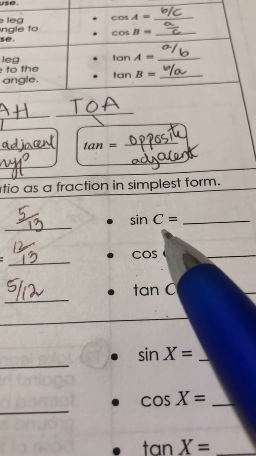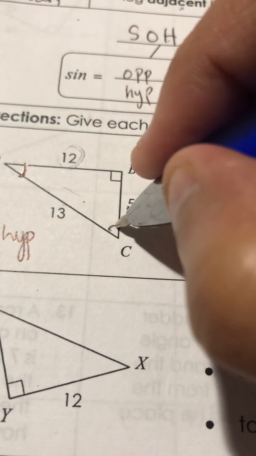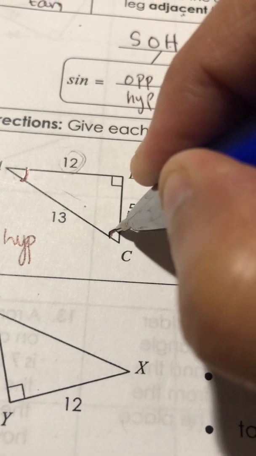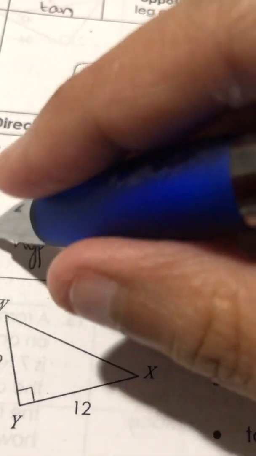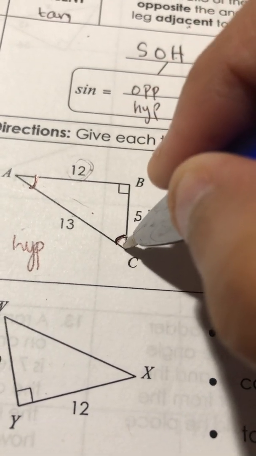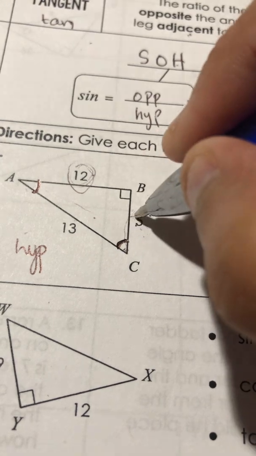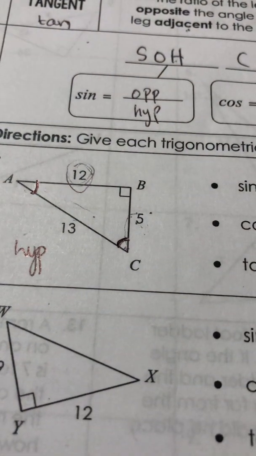The trig function is next to an angle. Sine of angle C. So we have to take this angle into consideration. Now the two legs are changed. This stays the same hypotenuse, but the names of these two change. The side opposite to angle C is called the opposite, and the side next to angle C would be adjacent.